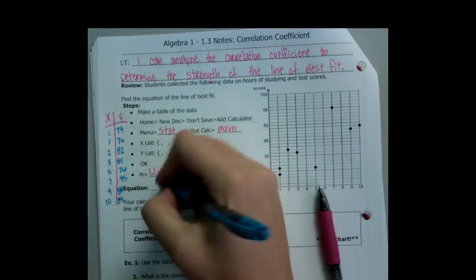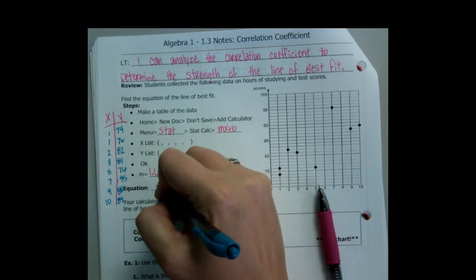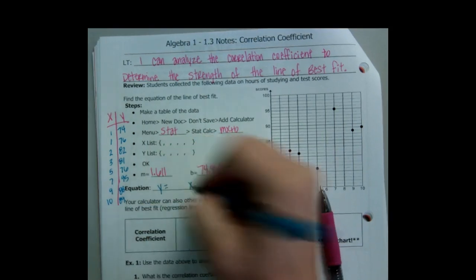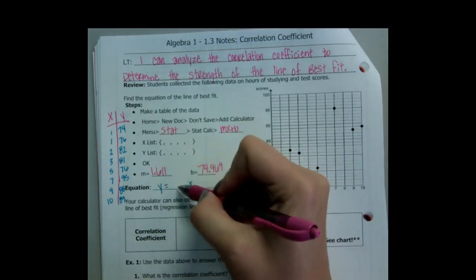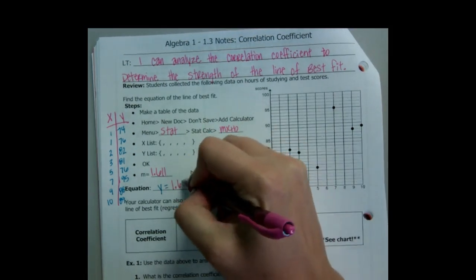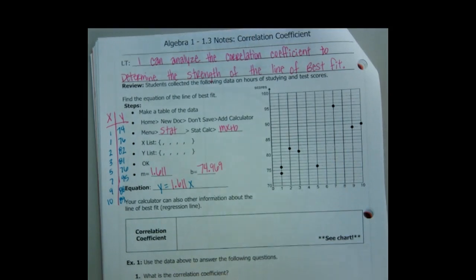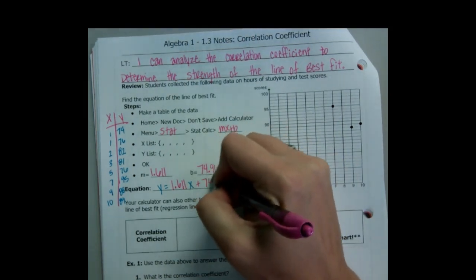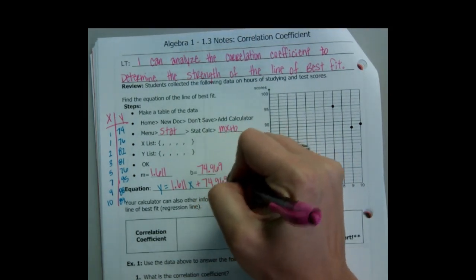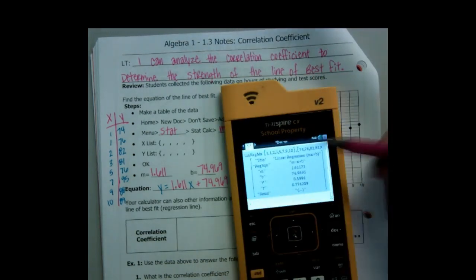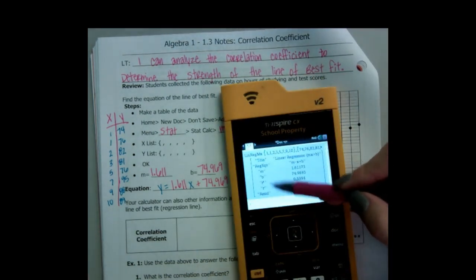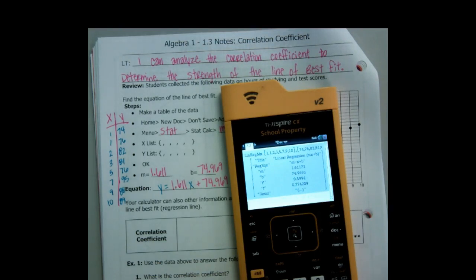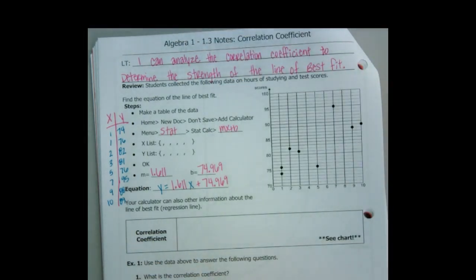So when I write it as an equation, y equals mx plus b, y equals, plug in your m right here, 1.611x plus 74.969. That's what we did last time. But our calculator tells us more than just the M and the B. You see there's other stuff here? We're going to use some of that today. So first up, the correlation coefficient.